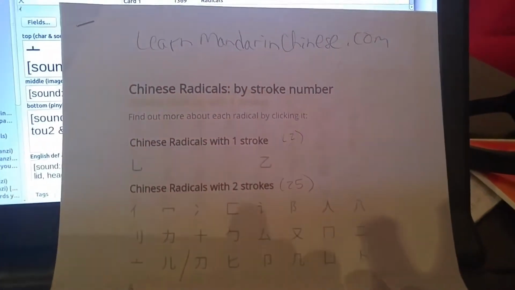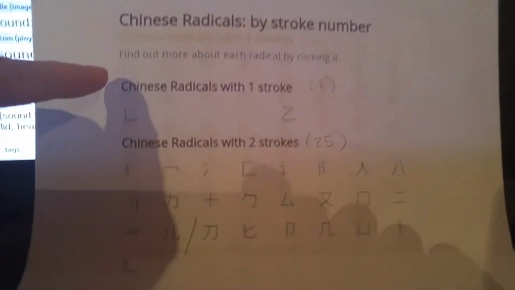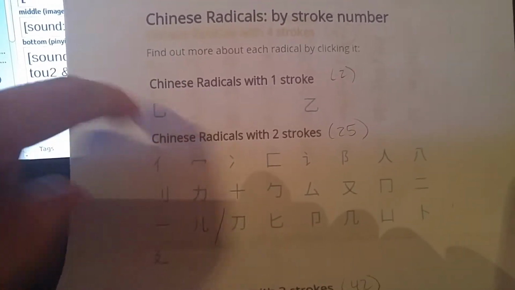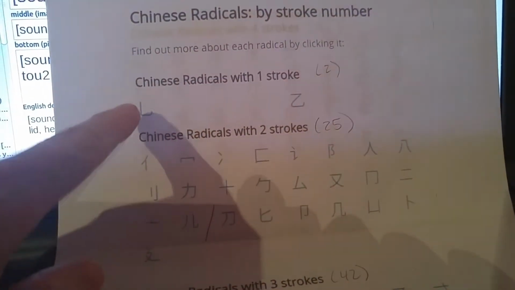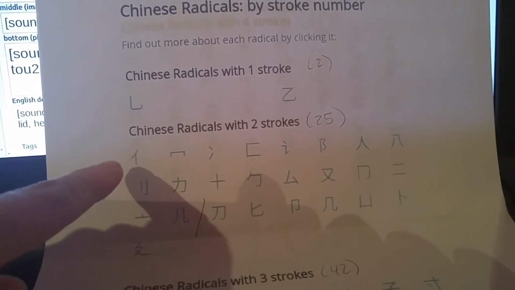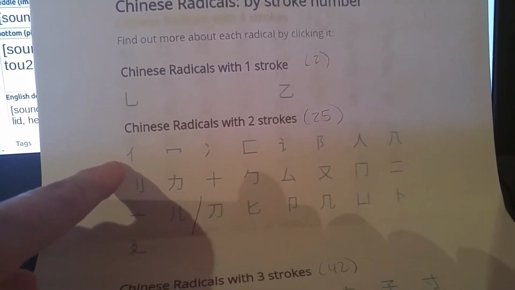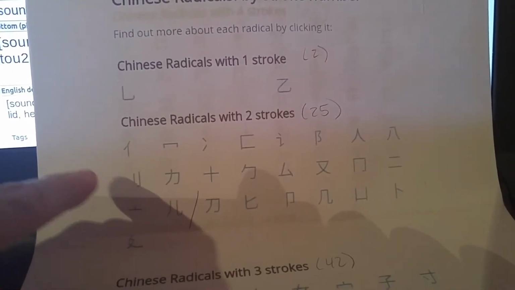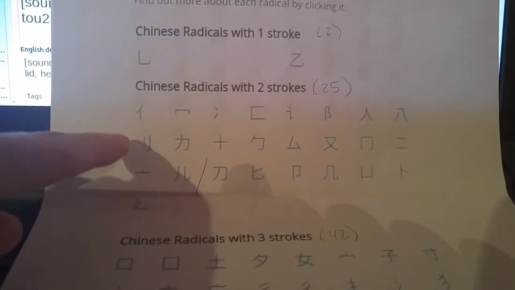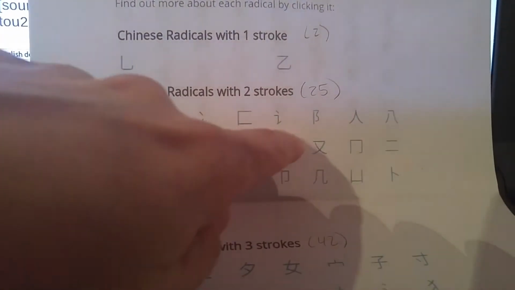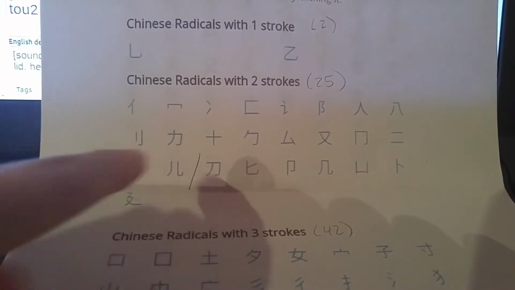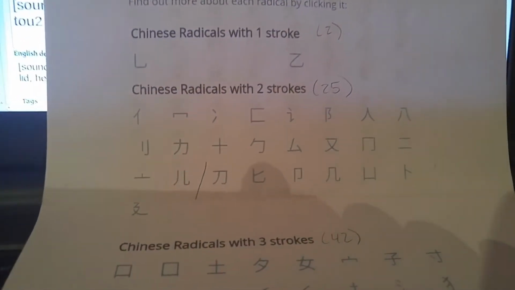Okay, so I want to show you. Oh, there's my hands. Awesome. Here's the sheet. So I've done all of the ones with all of the radicals with 1 stroke. There's only 2. And in the first hour, I did 10 of the radicals with 2 strokes. And in the second hour, I did 1, 2, 3, 4, 5, 6, 7, 8, 9, 10. Also 10. Shoot, I thought I did more.